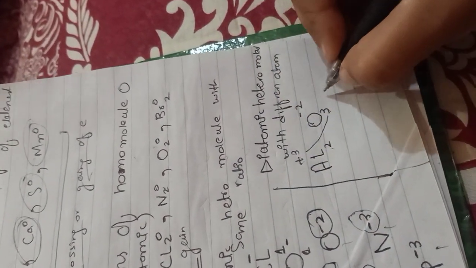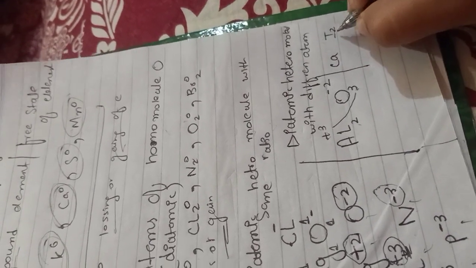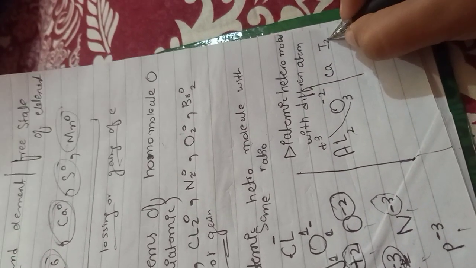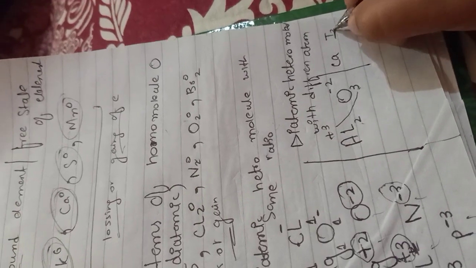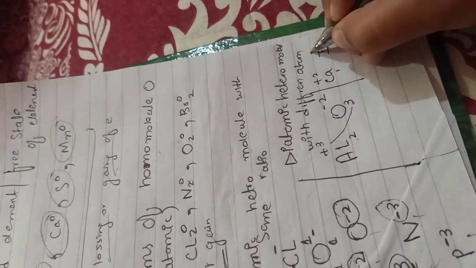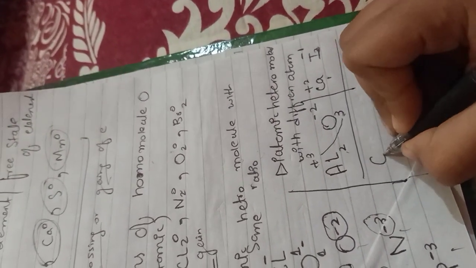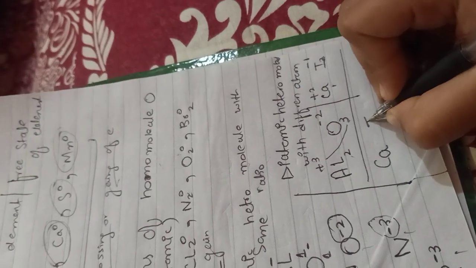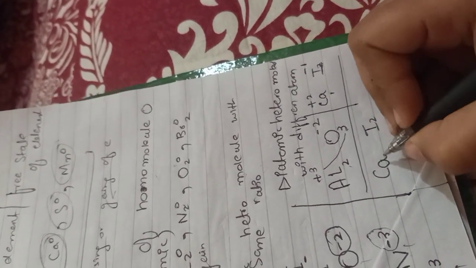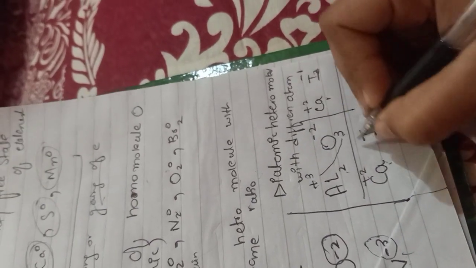In the next example you can take calcium and iodine. Calcium has 2 here, so iodine has 2 here, so it will be positive 2, and where 1 is there, negative 1 will be there. So this is the trick for finding the oxidation number. For example, here 2 is there, which means positive 2, and here 1 is there, which means negative 1.